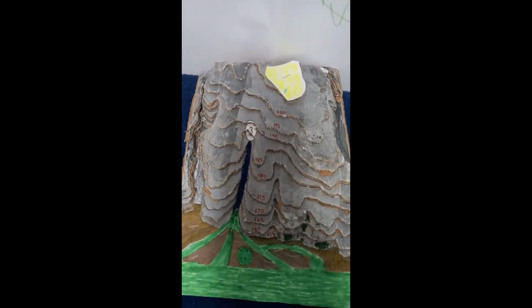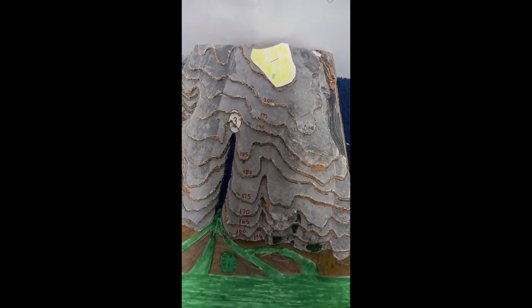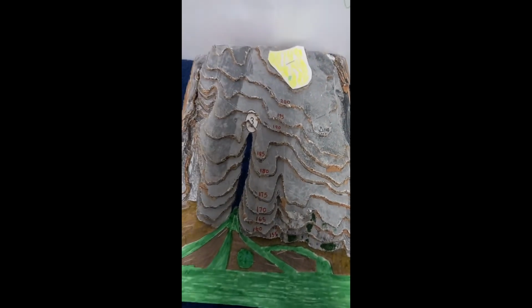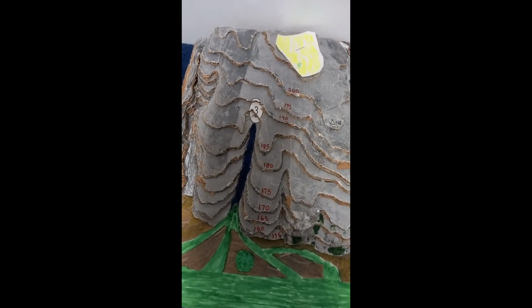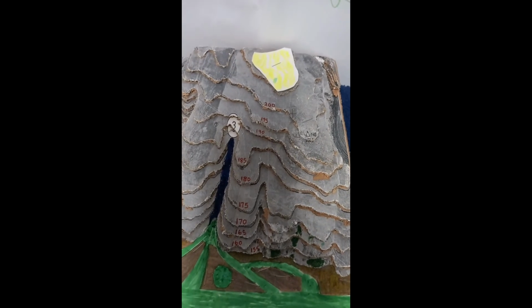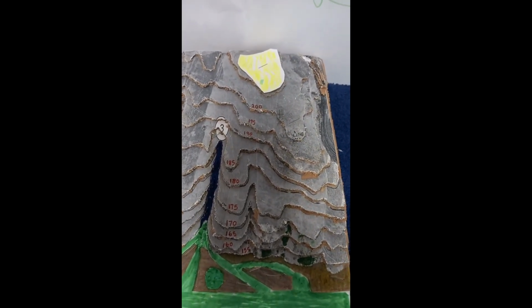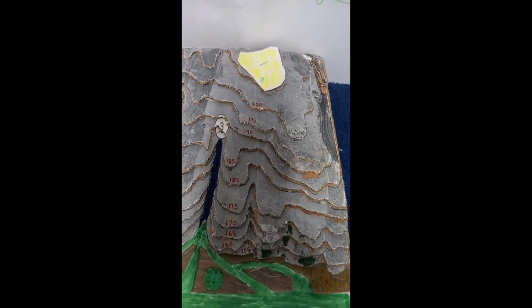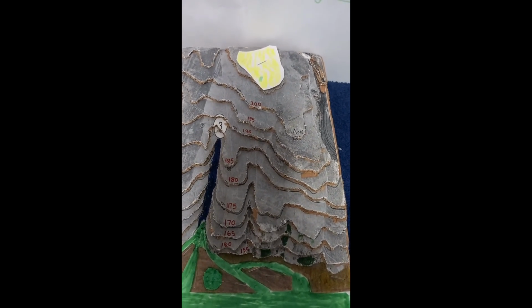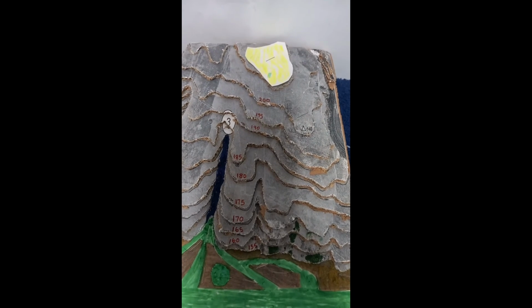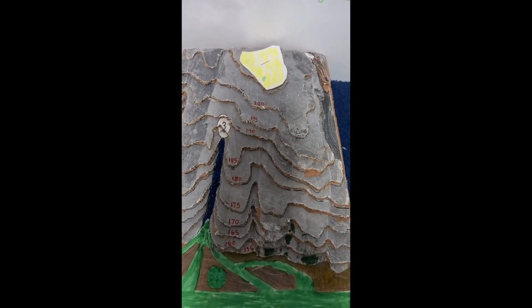So before I give you homework, I would like to remind you about the landforms that I've given you: delta, ocean, trigonometric beacon, a valley, cultivated land, river, and a lagoon.